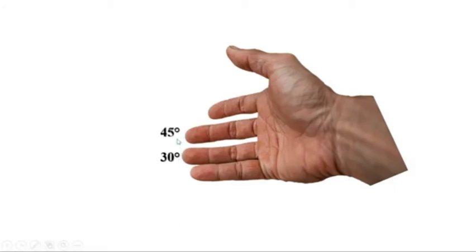ക്ലിയർ ചിൽഡ്രൻ? That is the sin 30, sin 45 and sin 60. Sin 30 is 1 by 2, sin 45 is 1 by √2 and sin 60 is √3 by 2. Then how to find the cos? The reverse of this one. That is cos 30 is √3 by 2 and cos 45 is 1 by √2 and cos 60 is 1 by 2.